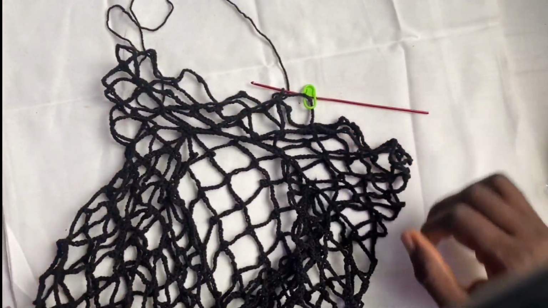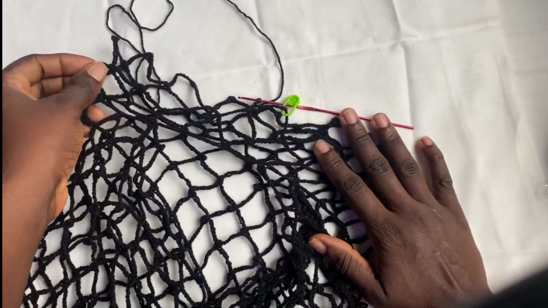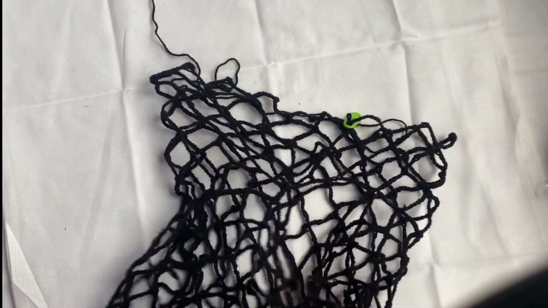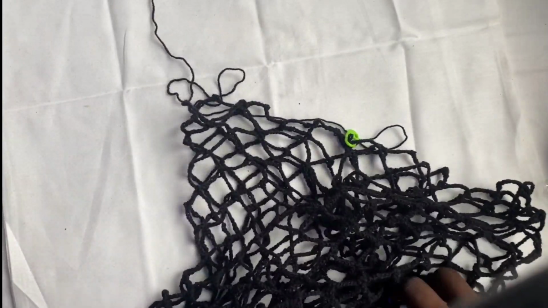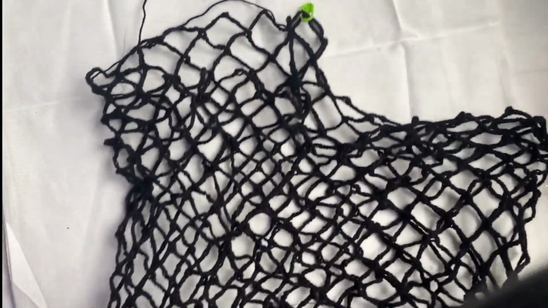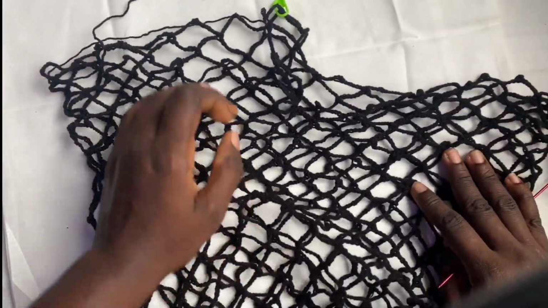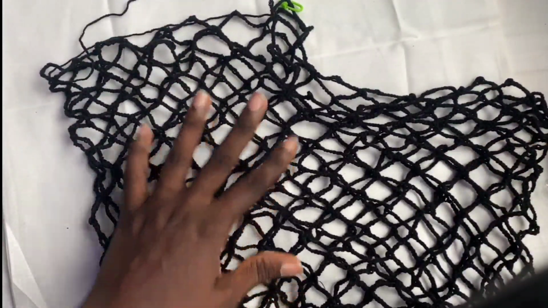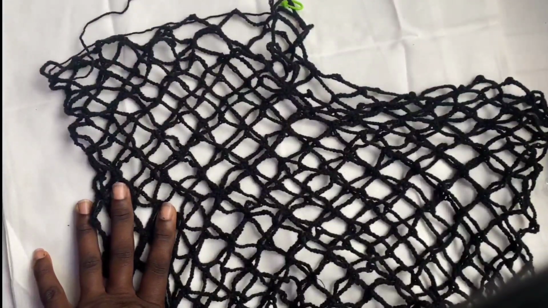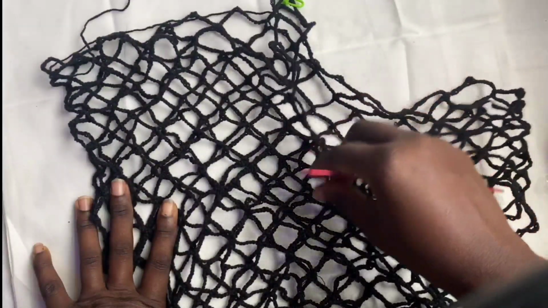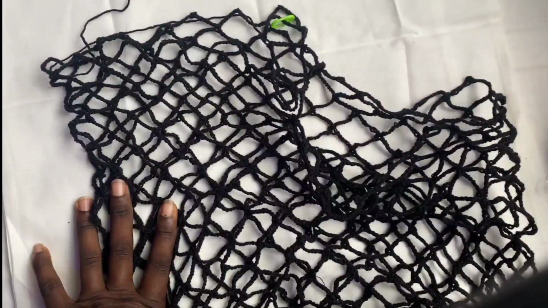I'm just going to give you the number of rows. Mesh stitch is quite forgiving, so just go along with the flow. It's all about the length that brings out the beauty of the mesh pants. So I'll meet you when I'm done with one pant leg, and then we just work on the other.